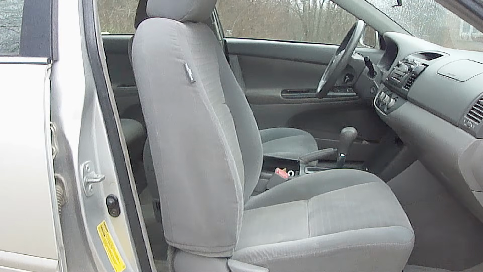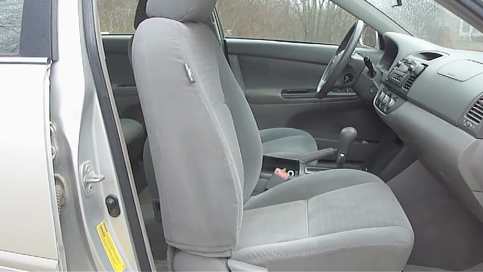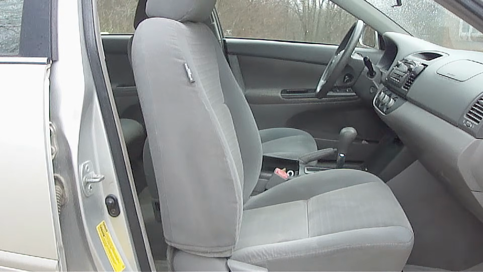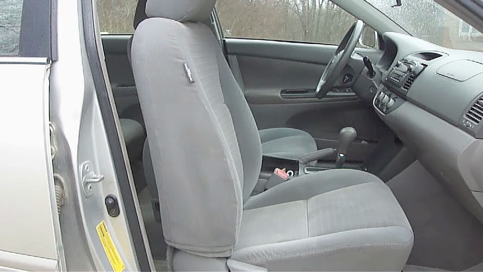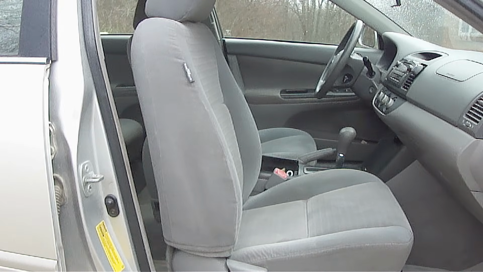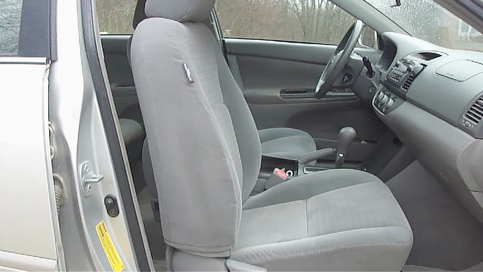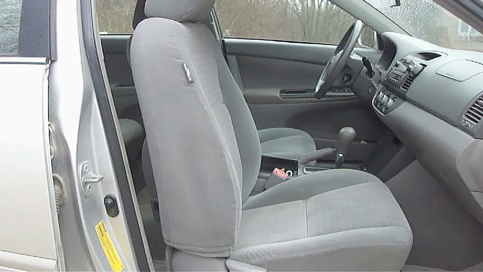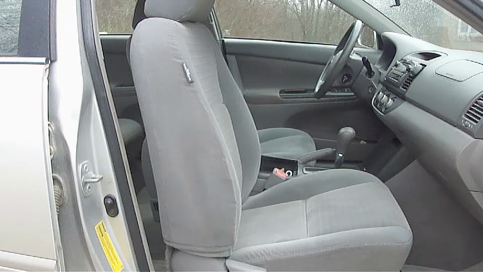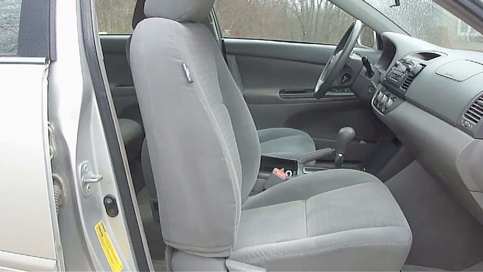Now, a lot of you are going to say, but Paul, I don't have a diagnostic scanner, or the diagnostic scanner that I do have doesn't have the ability to check the airbag system. Well, I've got good news. A lot of these airbag lights can be fixed without any special diagnostic equipment.